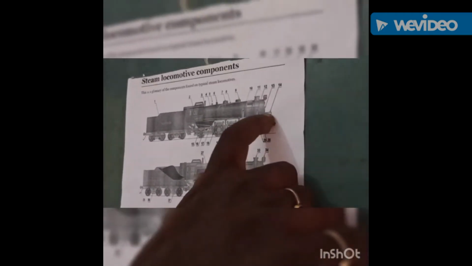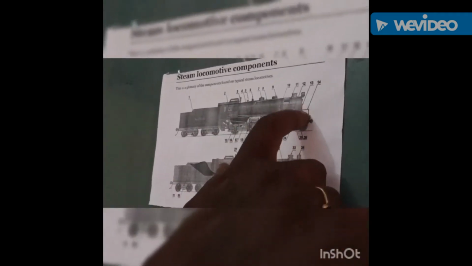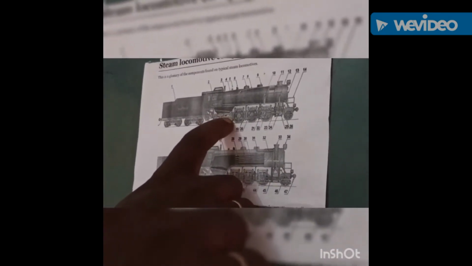Number 16 is the footboard, the running board, the walkway along the locomotive to facilitate inspection and maintenance. 17 is the frame. You have two frames here, one on the behind and one on the front. Number 18 is the brake shoe. This is a brake shoe which brakes the wheel.